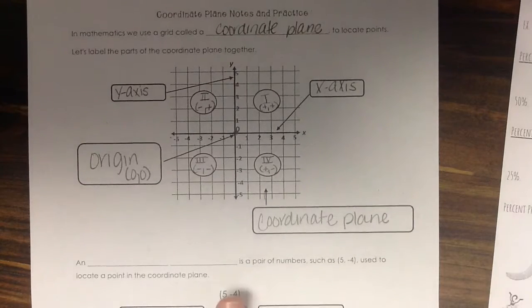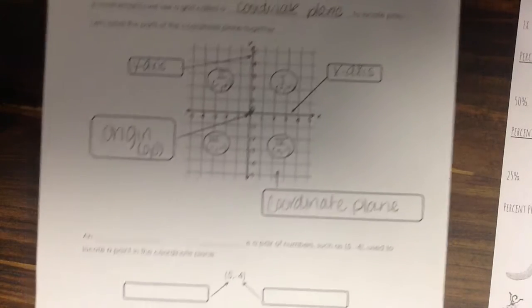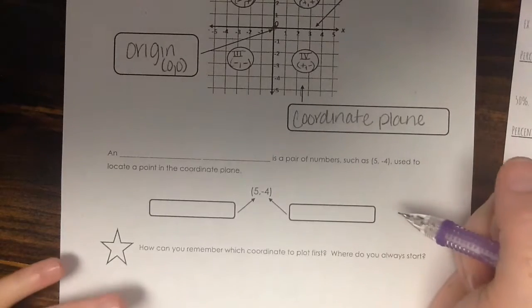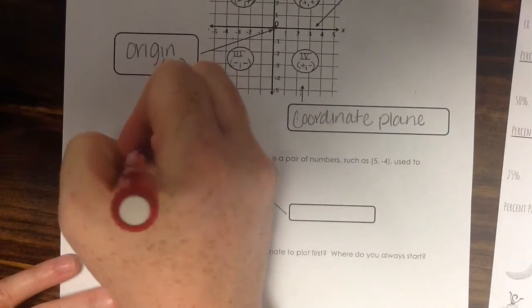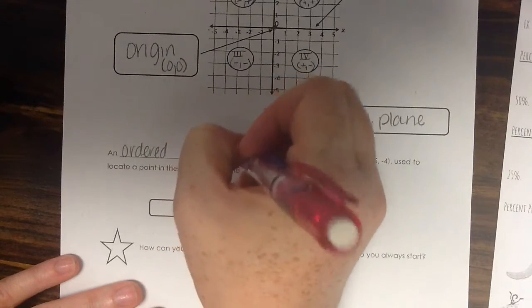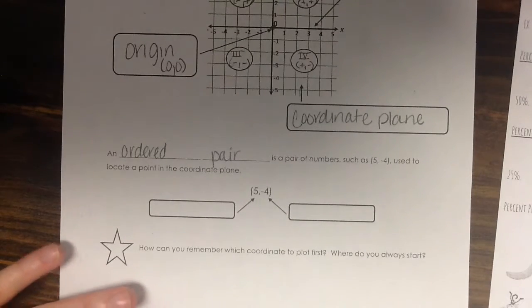Okay, so finish up. Everybody catch up. If you move down, it says, an ordered pair is a pair of numbers such as 5, negative 4 used to locate a point in the coordinate plane. So an ordered pair is a pair of numbers such as 5, negative 4.